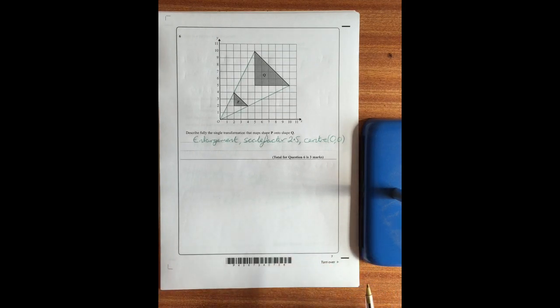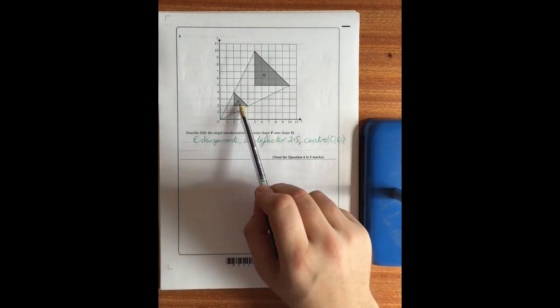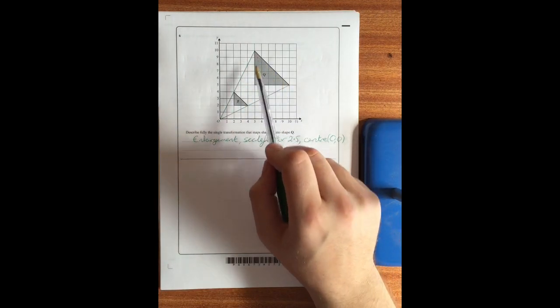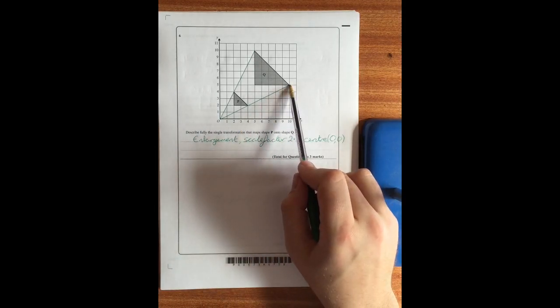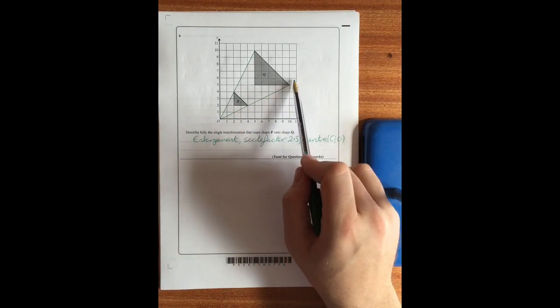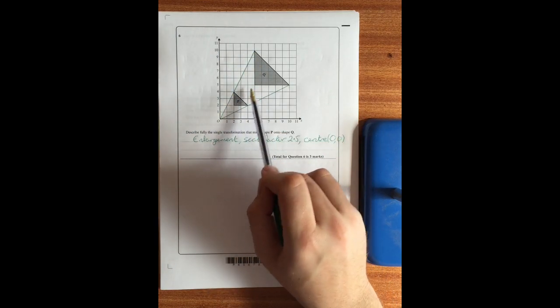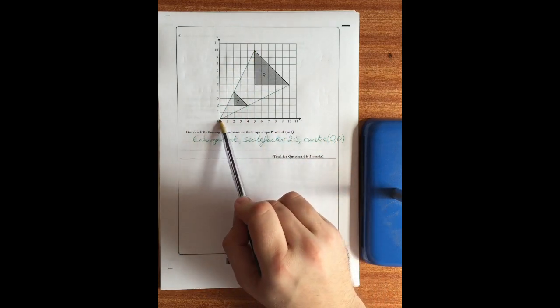Question 6. Describe fully the single transformation that maps P onto Q. P onto Q is an enlargement. The triangles have both got larger. To find the centre of enlargement, we can join corresponding vertices together. I could have done that with those two as well, but I've already found it by using those two. So the centre of enlargement is at 0, 0.